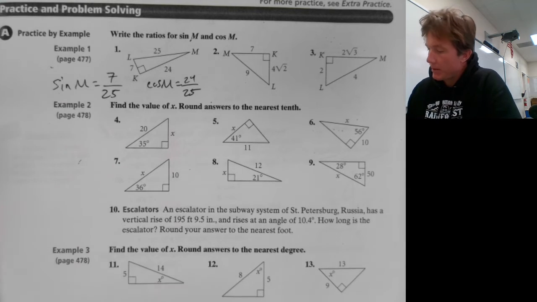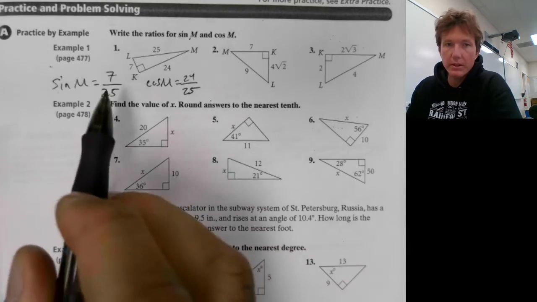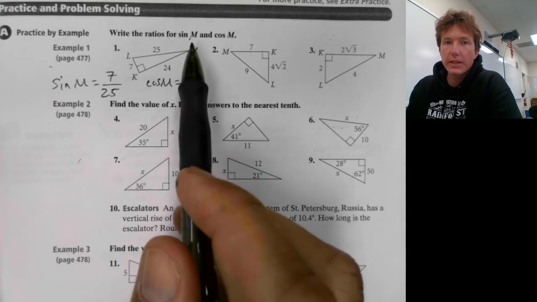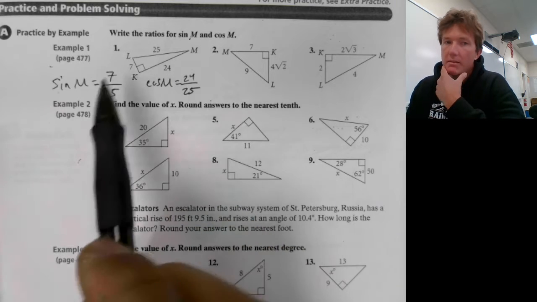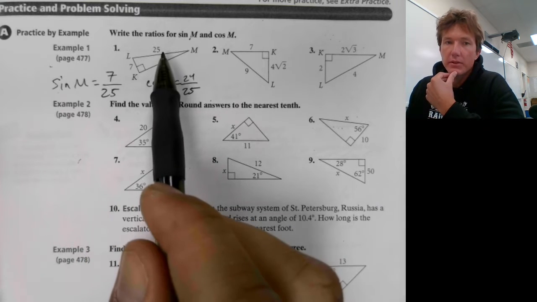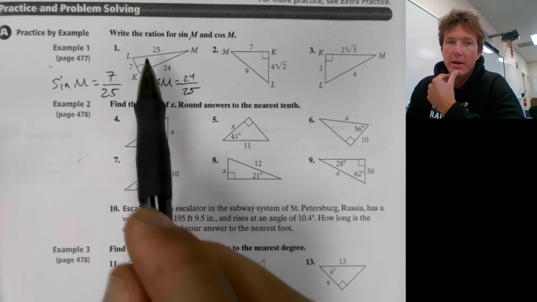Alright, welcome back. So this is the last one, 9-2, sine and cosine ratios. I just went over writing ratios for sine of m and cosine of m. So sine of m, here's m. Sine would be opposite over the hypotenuse. Cosine of m is going to be adjacent over hypotenuse.